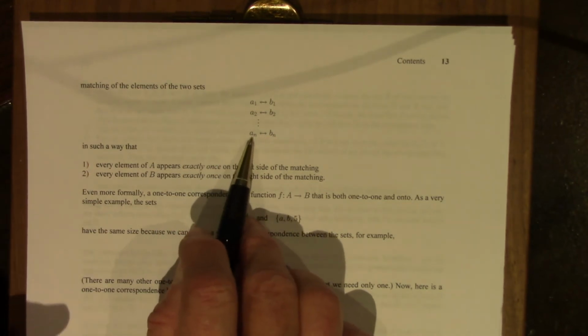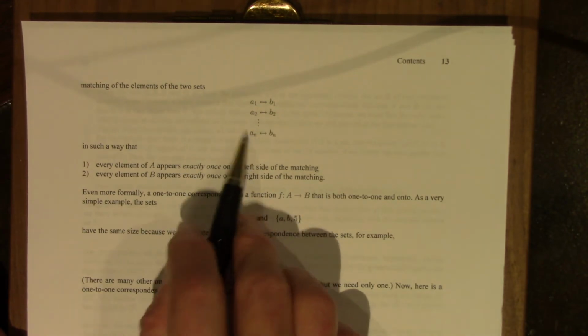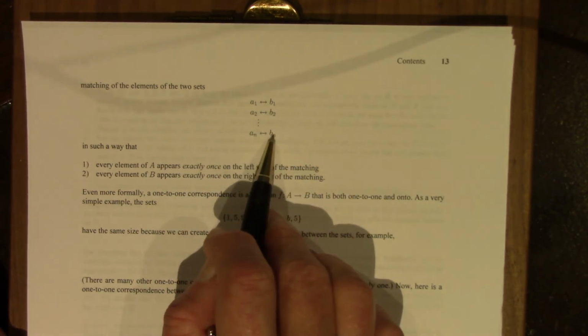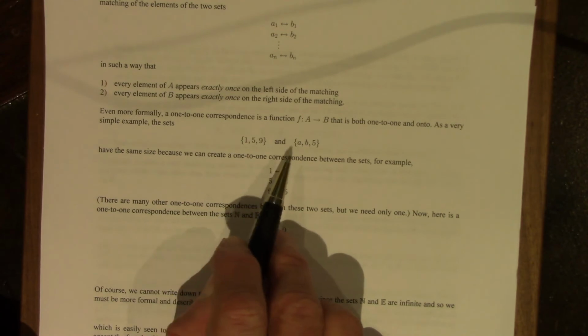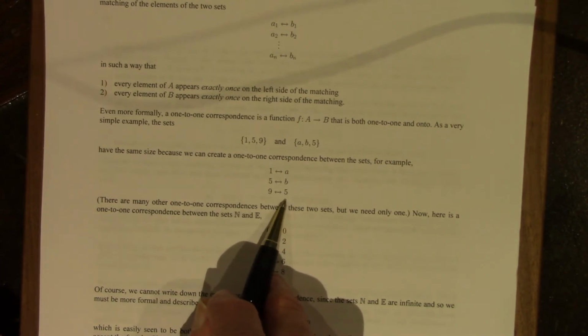And that means that every element in one set, A, let's say, appears exactly once on this side. Every element of the other set appears exactly once on the other side. So it's what you might call a matching, a perfect matching of the elements of the two sets. And more formally, a 1-to-1 correspondence is a function from the set A to the set B that's both 1-to-1 and onto. Concepts you would have learned in calculus if you took calculus, and concepts we'll discuss at the appropriate time. So these two sets, for example, have the same size. Here's a 1-to-1 correspondence, and there are other 1-to-1 correspondences.